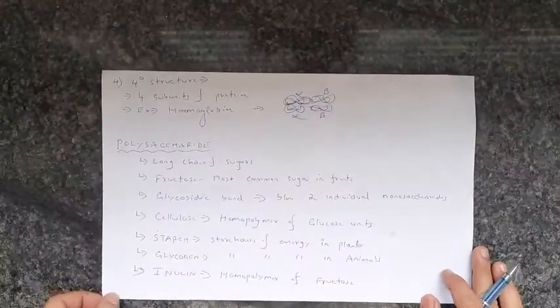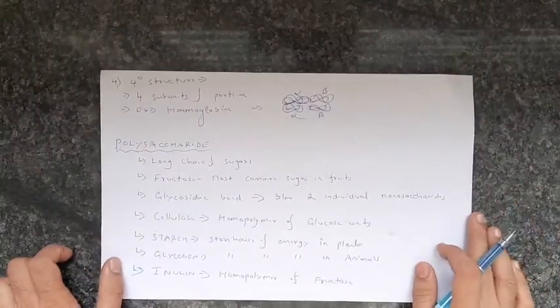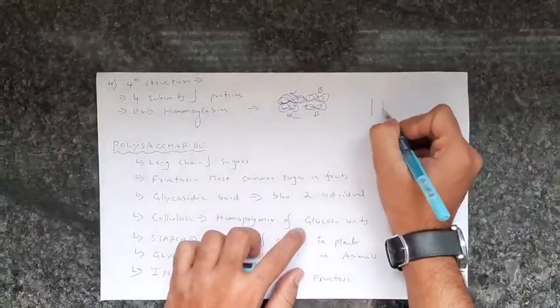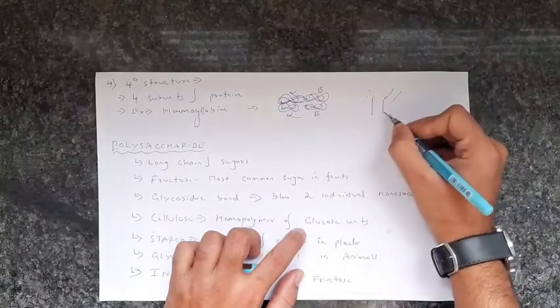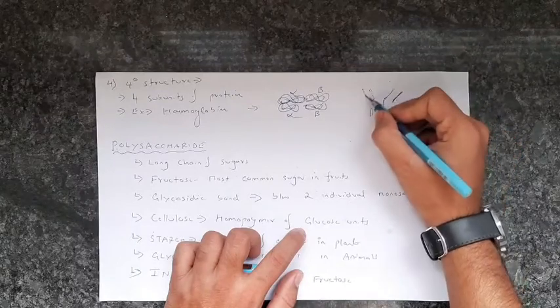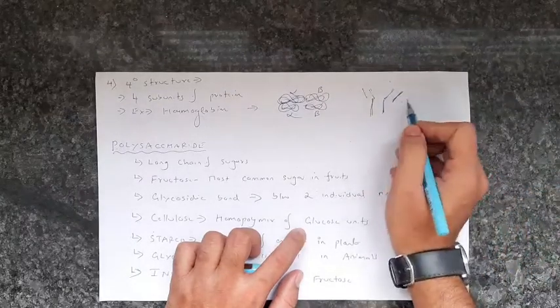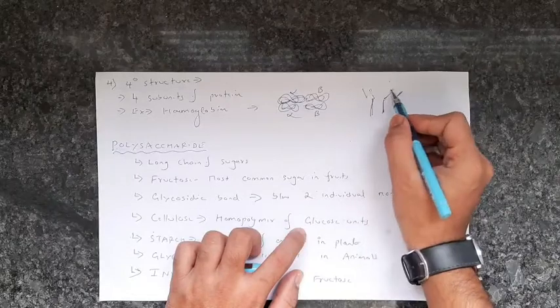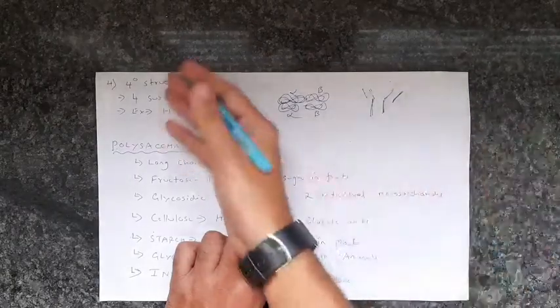Last one, the quaternary structure of the protein. Very simple. If you remember the antibody, what is this? Heavy chain, correct? How many are there? Two are there. What is this? Light chains. How many are there? Two are there. So how many subunits of polypeptide chains are there? 1, 2, 3, 4, correct? So that is quaternary structure.